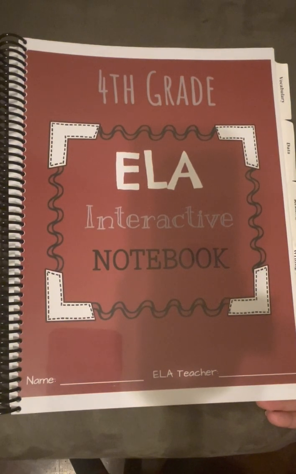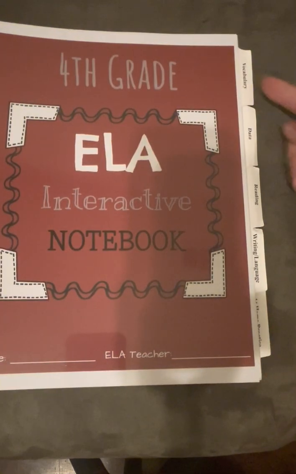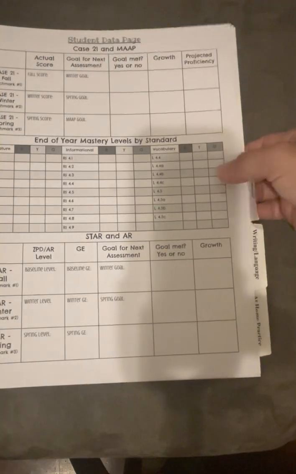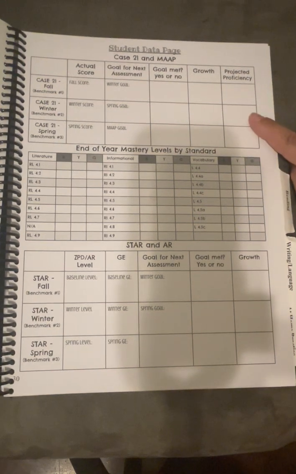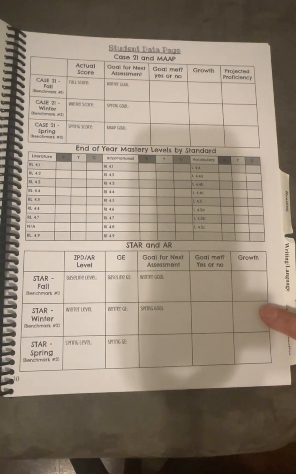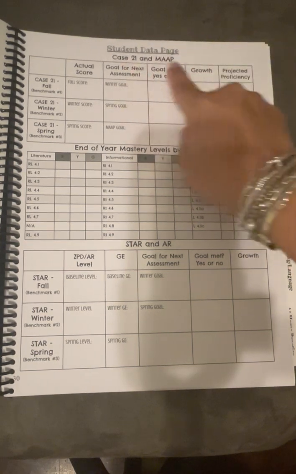You will notice that each child has a notebook and on the side there are tabs. Today I want to focus on the second tab that's called Data. In this section, each student will record case data and star data. This is an important page, page 30, their student data page.